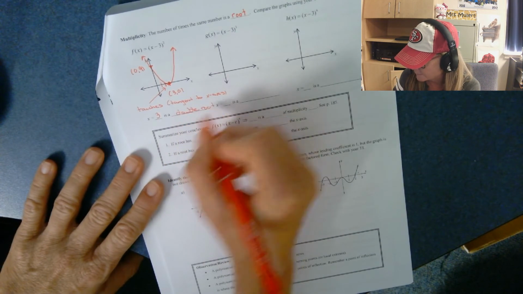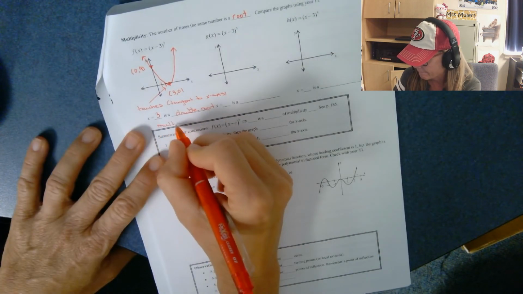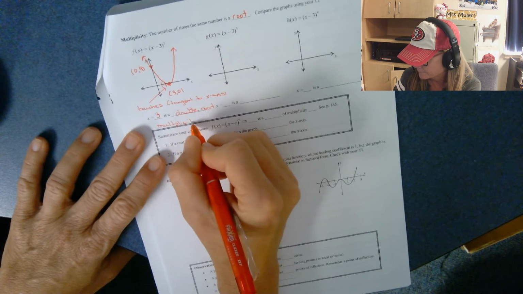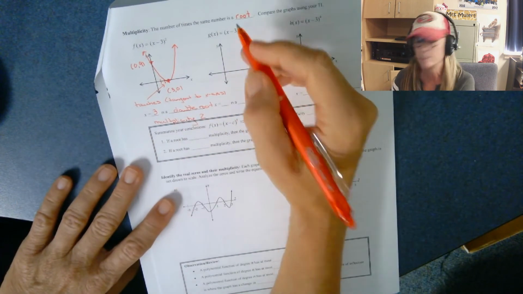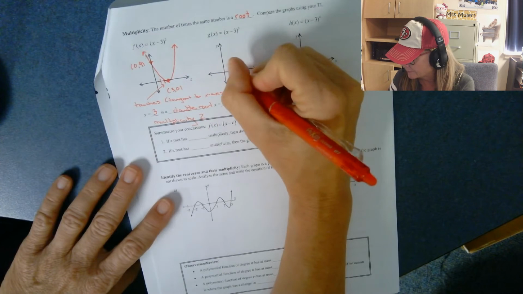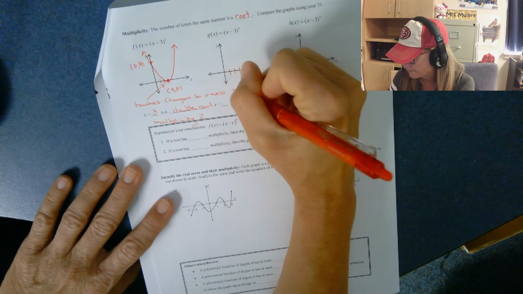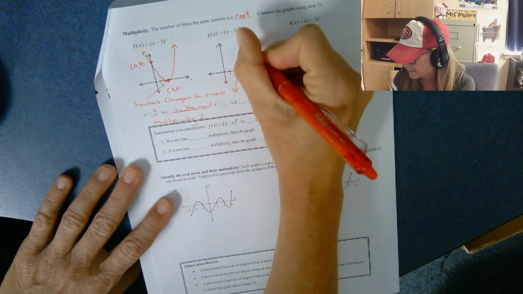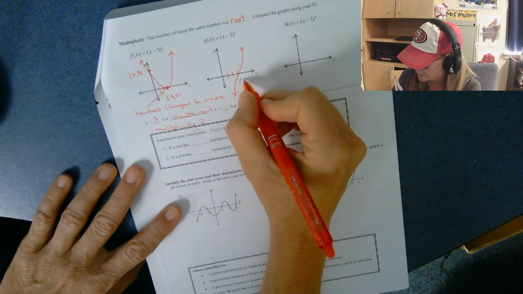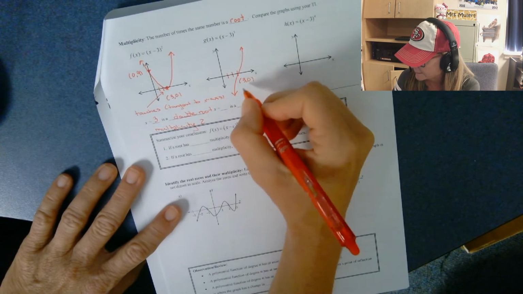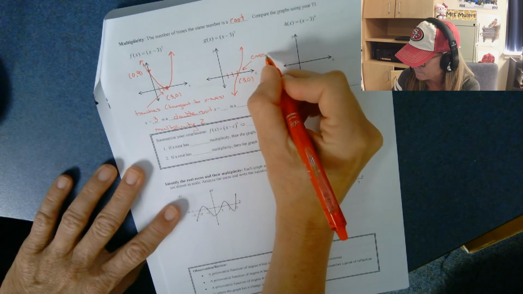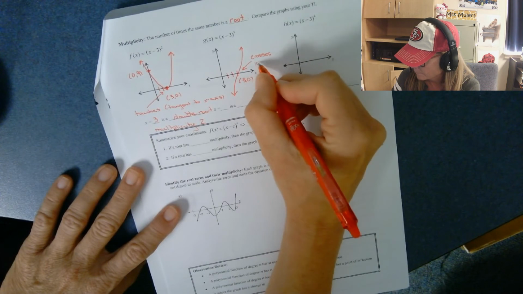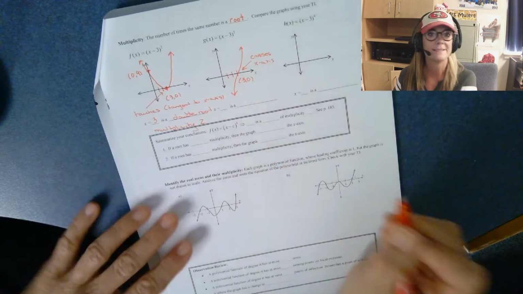Or we say it has multiplicity of 2. All right, so this next one is our cubic, and that's going to be shifted right 3 also. And so it would look like this. Please note this one actually crosses the x-axis.